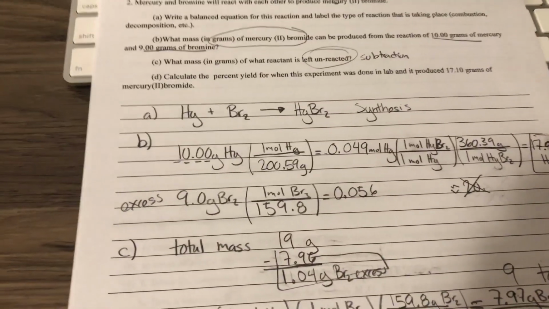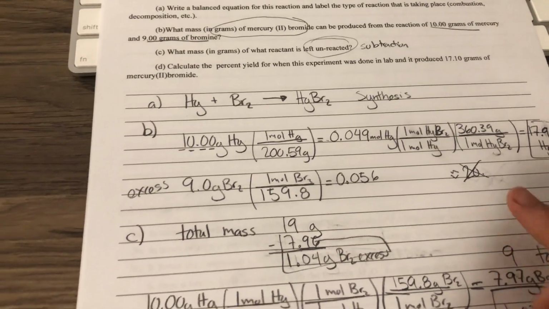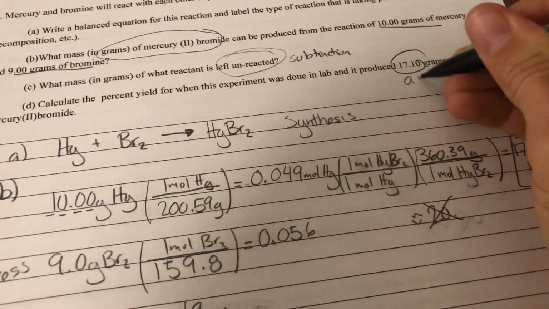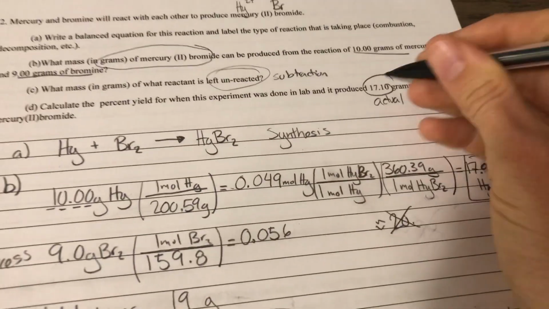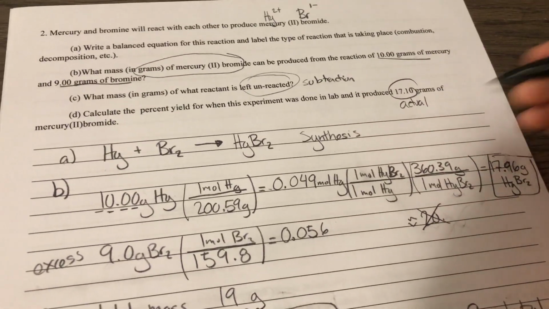All right, part D says, calculate the percent yield for when the experiment was done in the lab and it produced 17.1 grams of mercury(II) bromide. So the number that is achieved in the lab is always your actual yield. Once again, that has to be given in the problem, or we have to go in the lab and find it, because you never know what will actually happen until you do it.